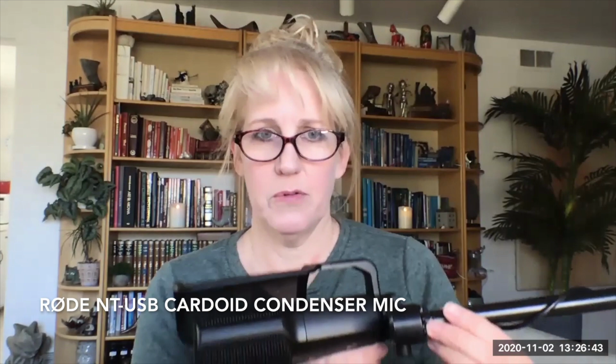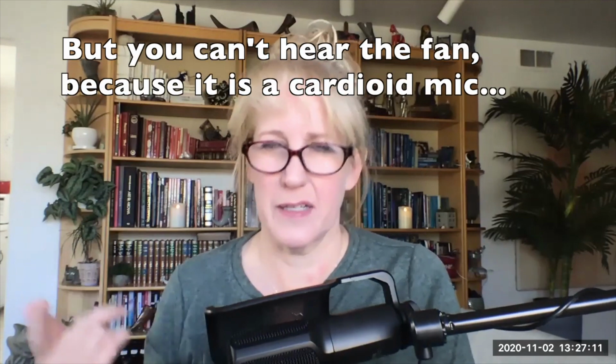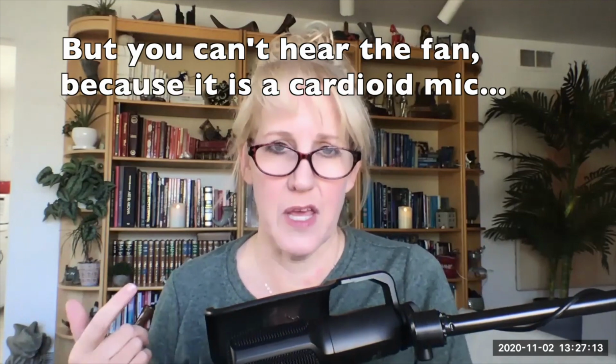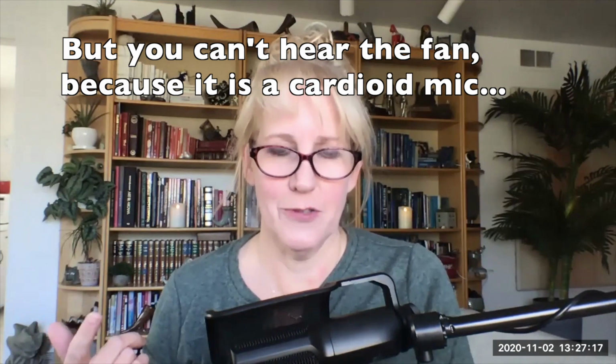This microphone is what's called a cardioid microphone, in that it only records like in a bubble right in front of it. So if I get close to it, I can speak fairly quietly and it will pick up the sound of my voice. I've intentionally turned on my fan in my house so that you can hear the sound of the air conditioner or the heater in your house going.